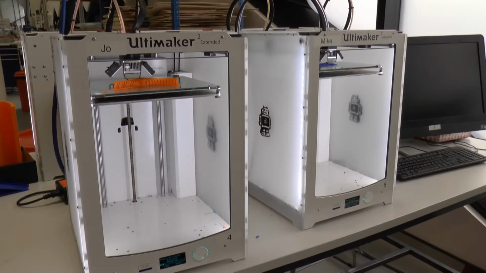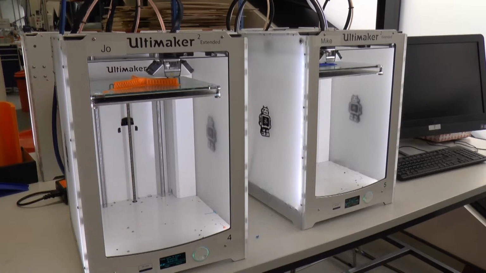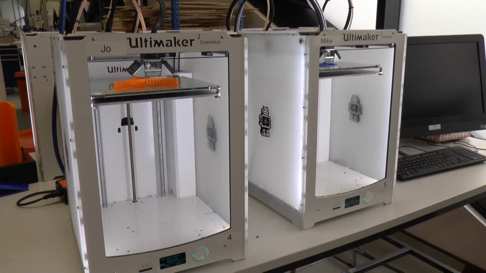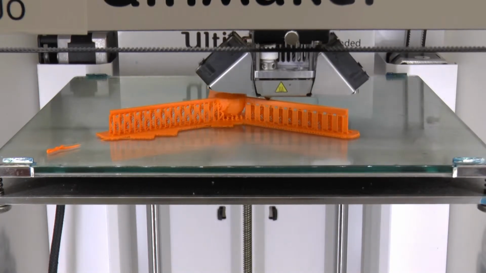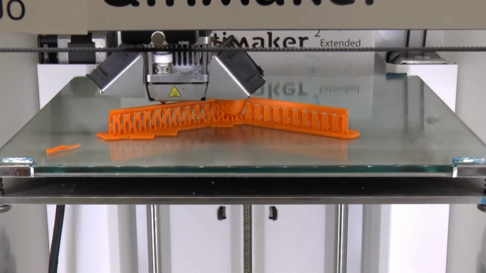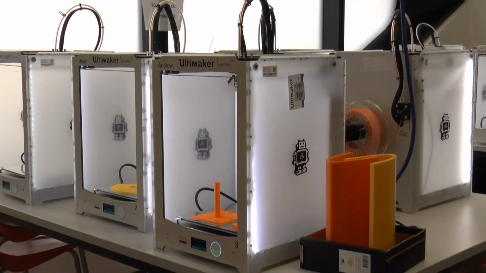This video is a basic guide for the use of the Ultimaker 3D printers in the project space. It will demonstrate the standard process for uploading a CAD file into the Cura software, setting the printing parameters, and then transferring your file to the machine and starting your print. However, it is not an exhaustive guide for using the machines.